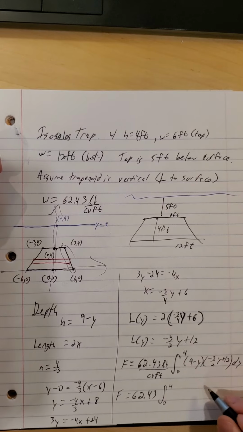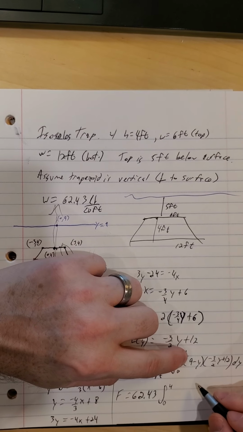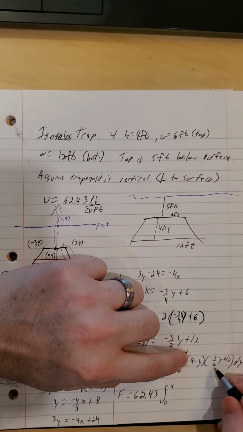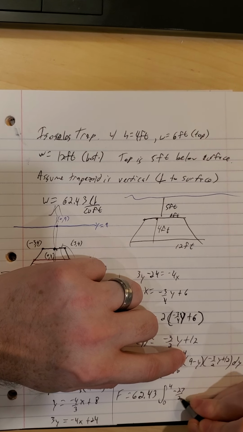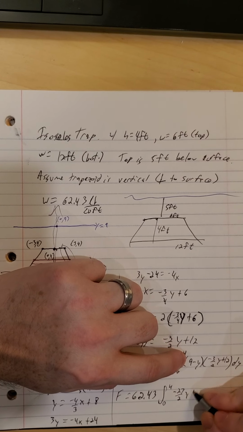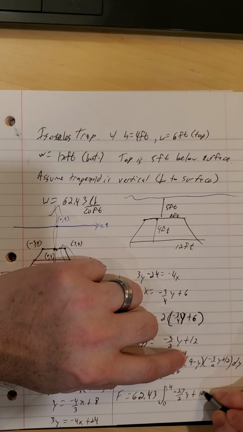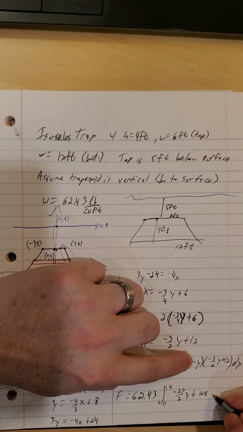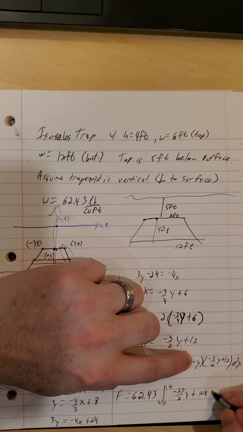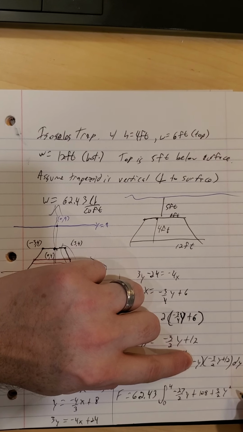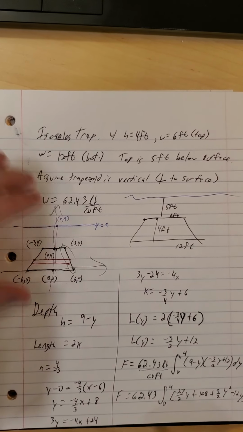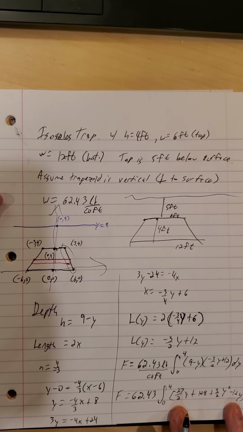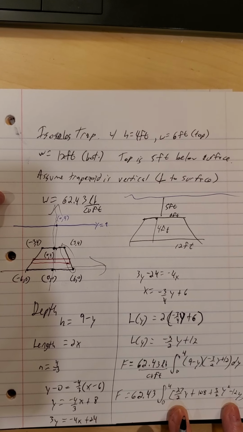Integral from 0 to 4 of, all right, so foiling things out, we have negative 27/2 y, we have plus 90 and 18, 108, and then we have plus 3/2 y squared minus 12y, all of that times dy. And just hit our like terms there. 12 is the same as 24/2.